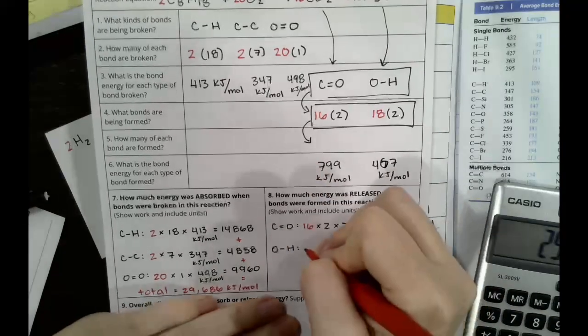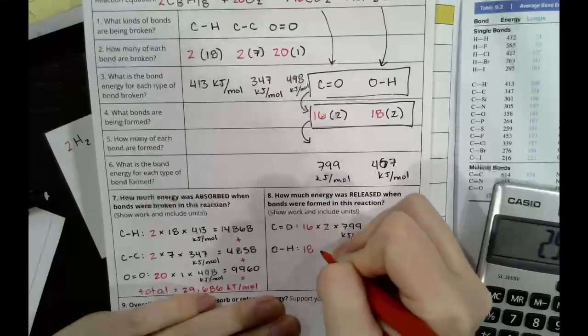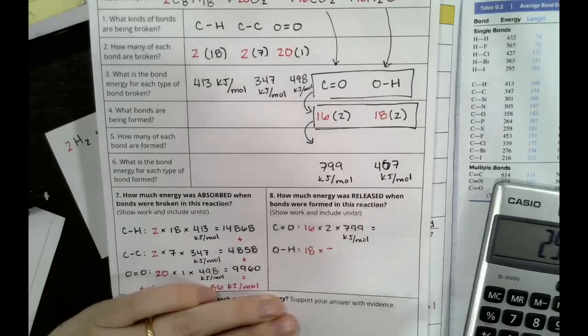18 molecules times, whoa, hold on, color palette, goodness gracious.